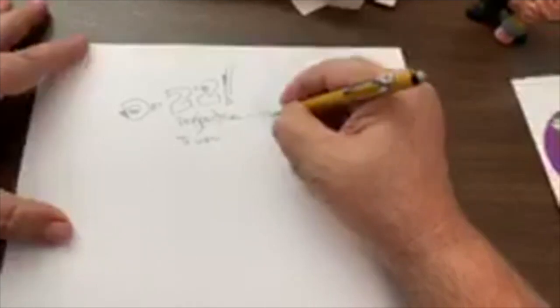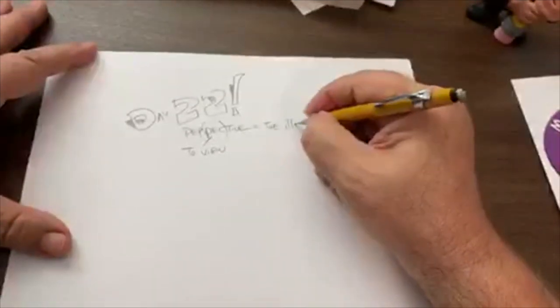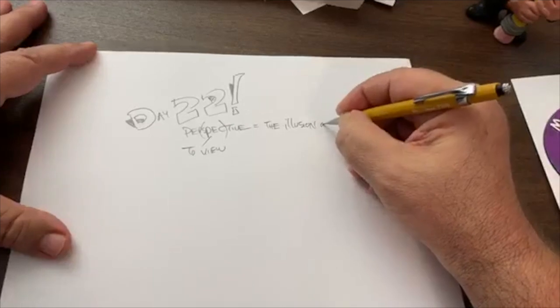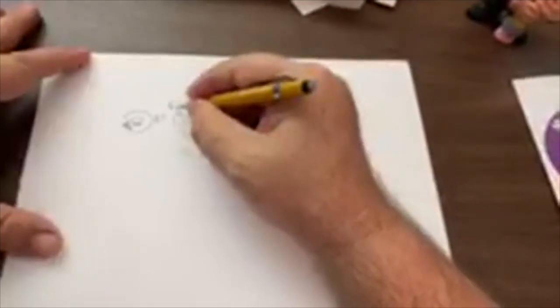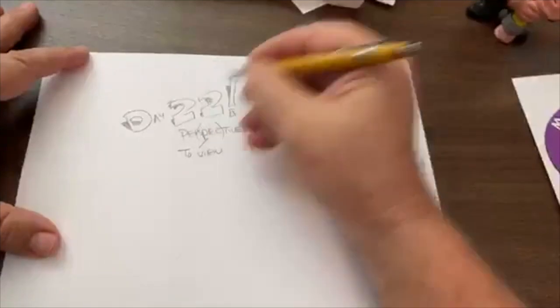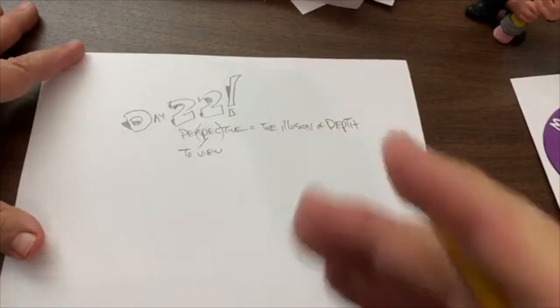The illusion of depth. It's an illusion, all right? An optical illusion. You want to make some things look closer and some things further away. So perspective is creating the illusion of depth using alignment, okay? And alignment, you're using lines that you've already drawn or vanishing points to help you line things up.